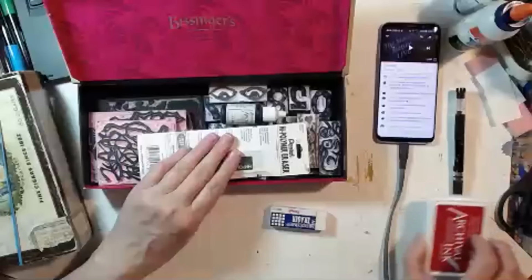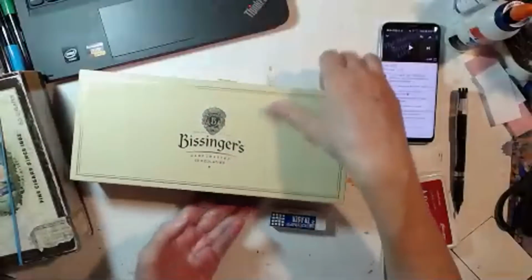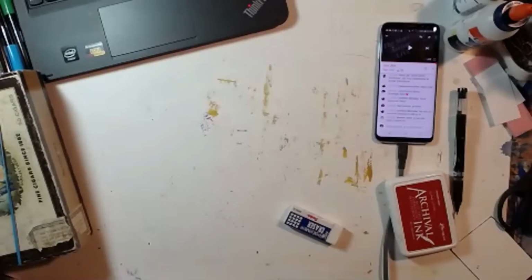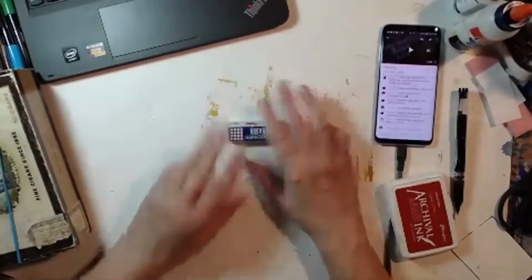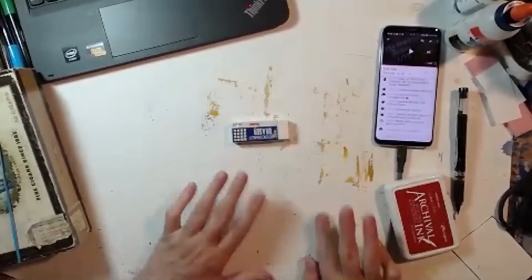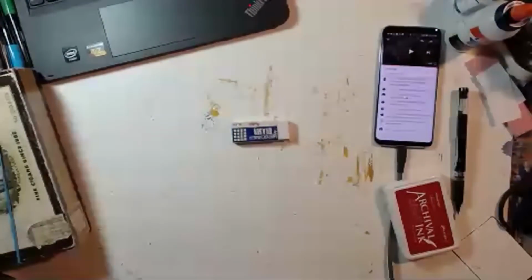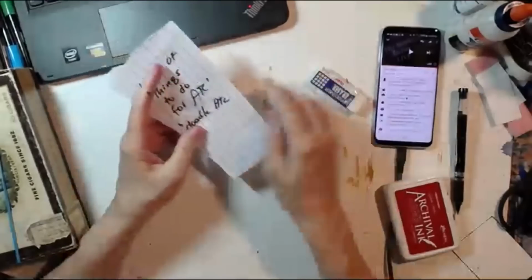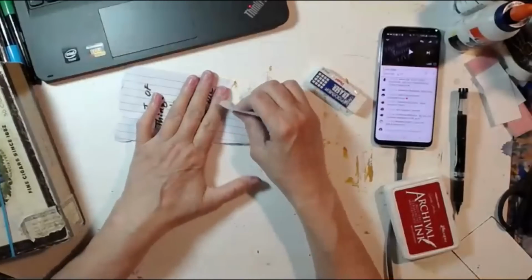I'm going to keep my ink out because I want red ink. And I already zoomed out, but I'm going to zoom back in so that you can see what I'm doing. Let me get a piece of paper here. Oh, I have a little piece that I wrote down when Sherry Lynn asked this morning to do that list.